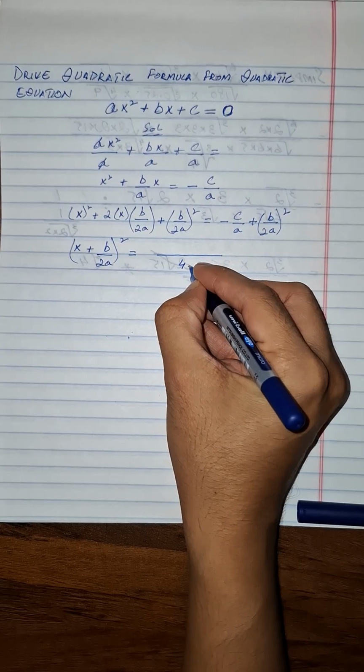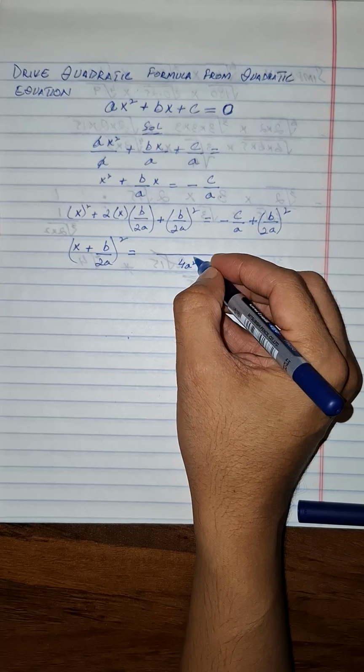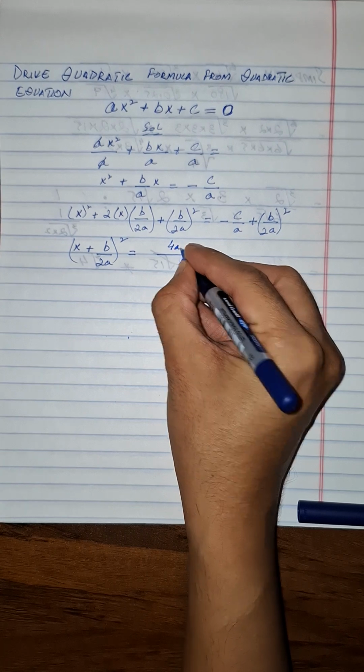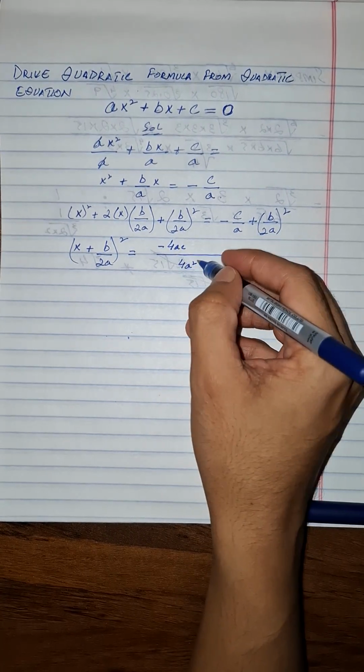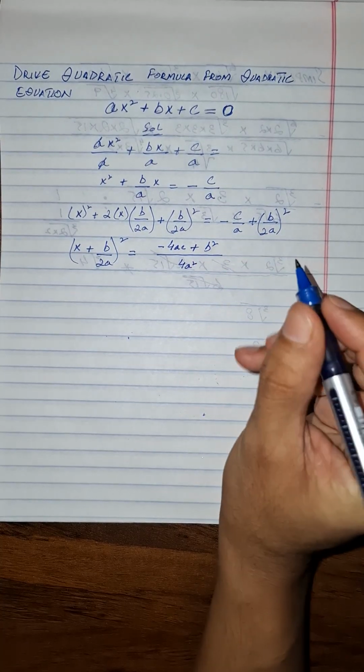So we write it 4a square, so over here a will be cancelled out and we will be having 4ac minus, right? 1a will be cancelled out and we'll be having 4ac, then plus b square, right?